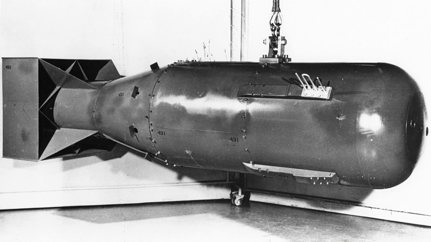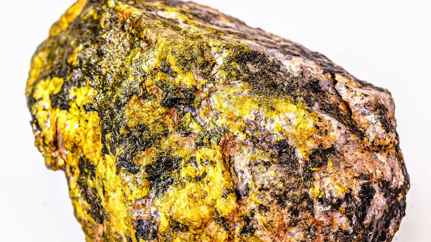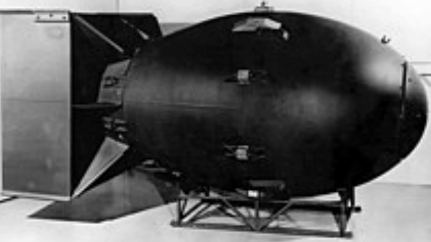Little Boy, the bomb dropped on Hiroshima, was made of uranium. Fat Man, the bomb dropped on Nagasaki, was made with plutonium. The atomic bomb's mass destructive capabilities made it the most powerful weapon on Earth. The Manhattan Project was led by Robert Oppenheimer, a scientist specializing in nuclear energy.